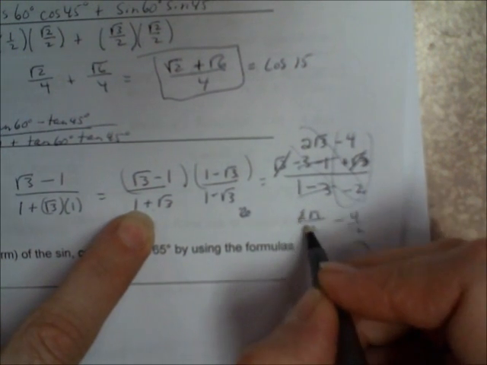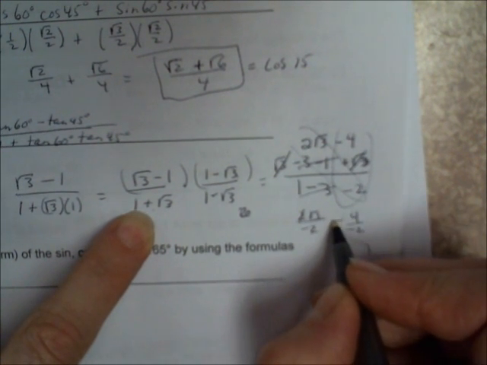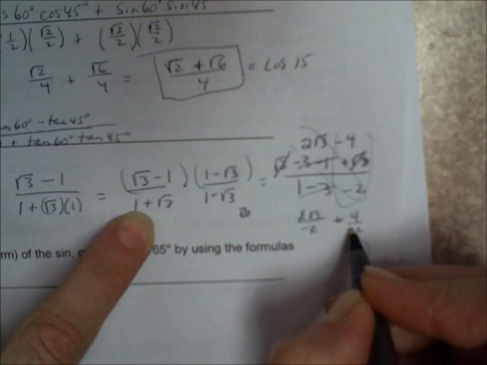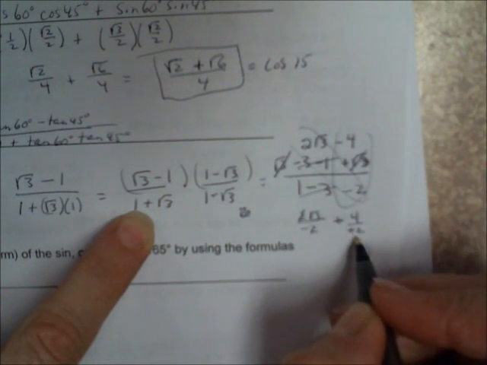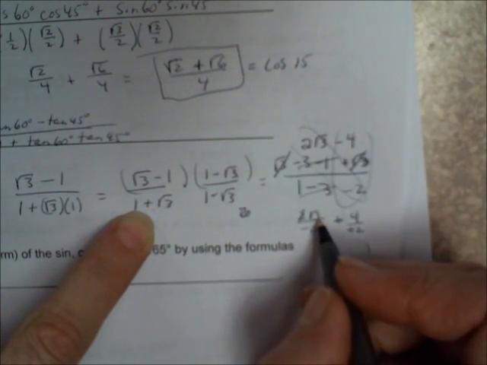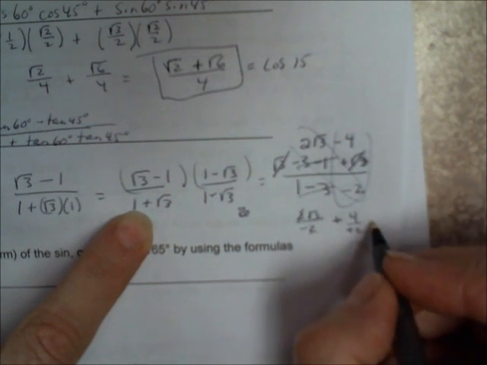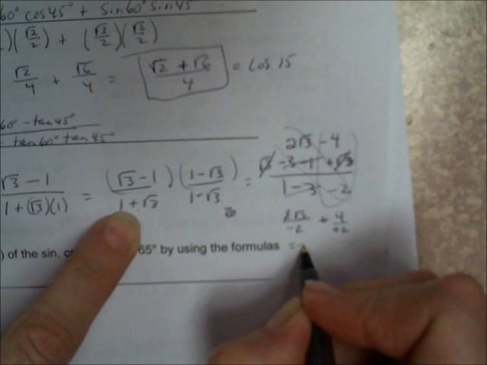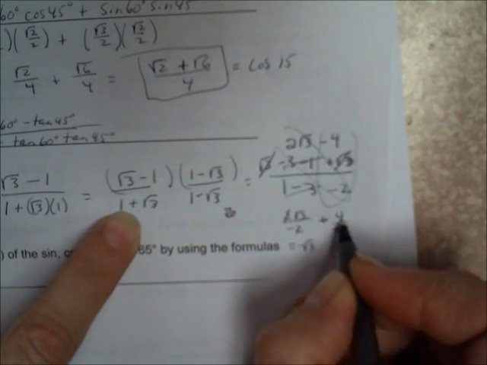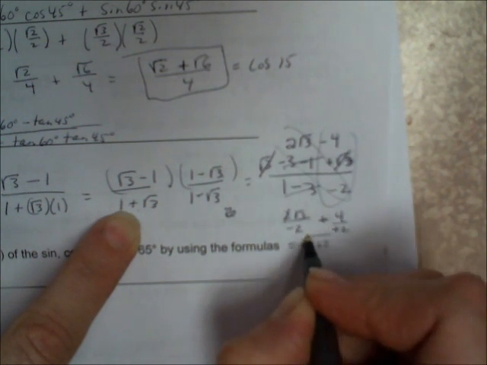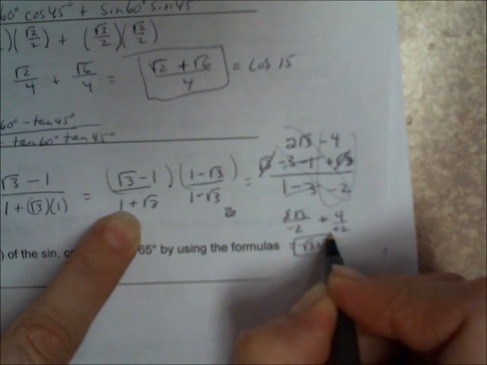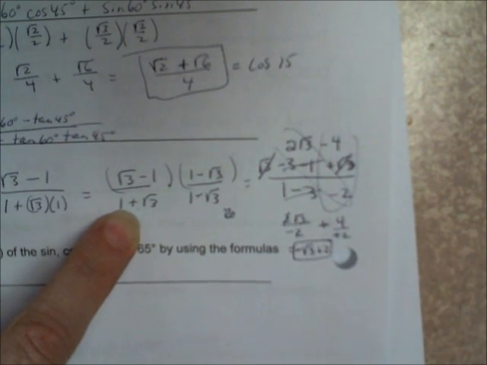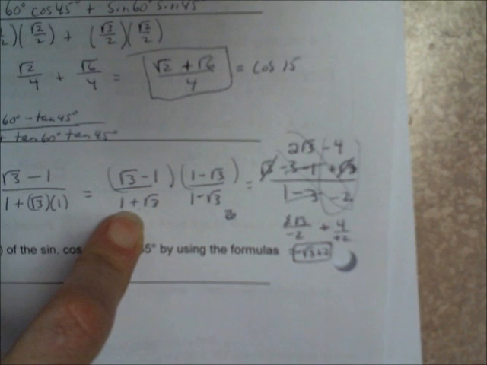The 2's will cancel. Minus a negative is plus. And so what we have is the square root of 3 over negative 1, which is negative square root of 3. And then 4 over 2 is 2. So negative square root of 3 plus 2 would be our final answer for the tangent of 15 degrees.